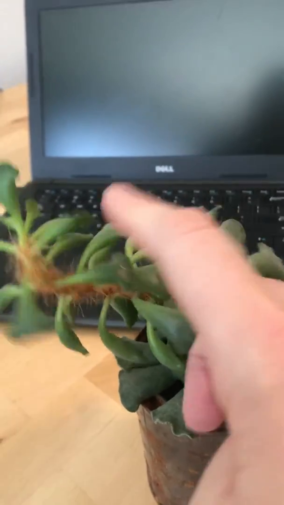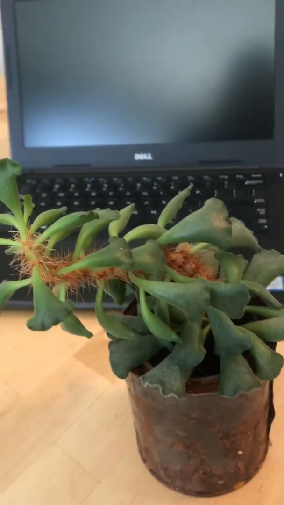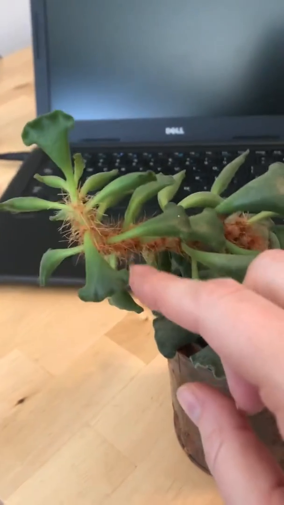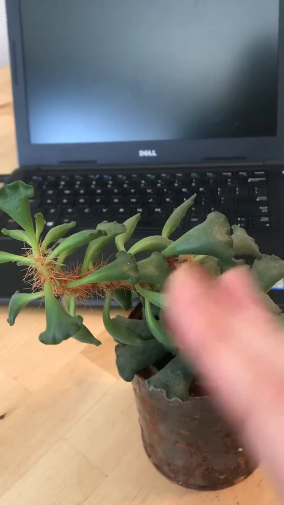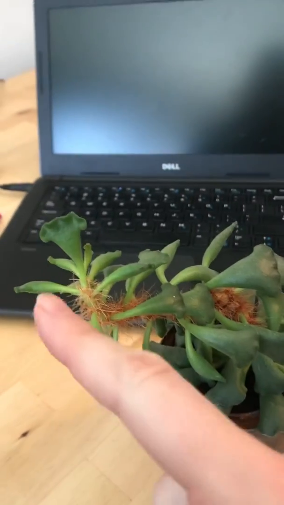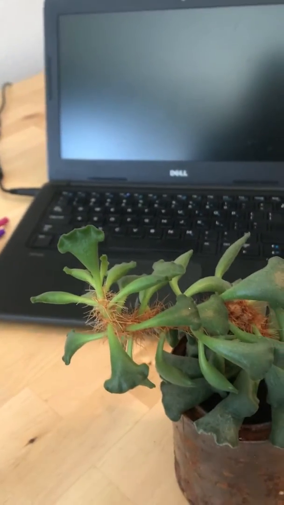So all this hairy part that you see here, and again, for most plants it's not hairy, but for this one it is, that is the stem, okay? And so that's the part where the leaves grow from. It's what makes the plant grow taller and taller and taller, and that part is called the stem, S-T-E-M, okay?